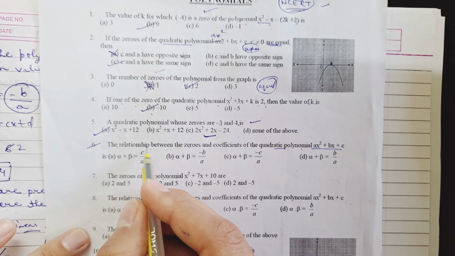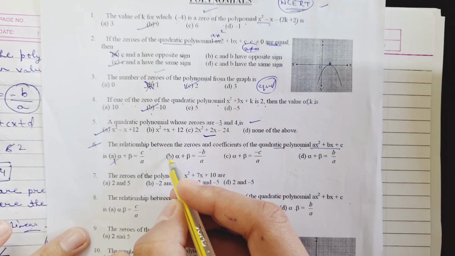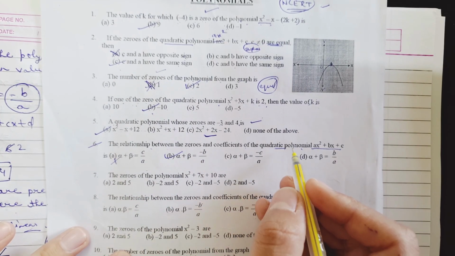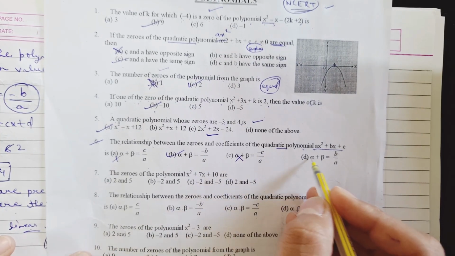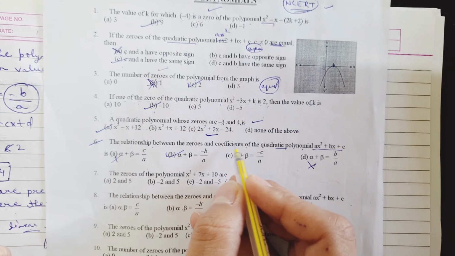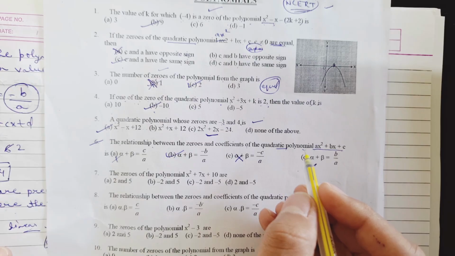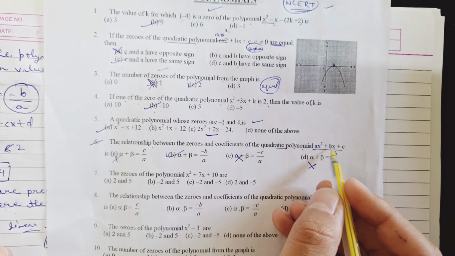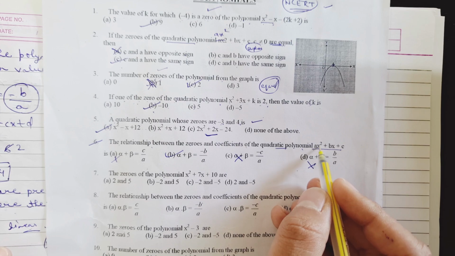Alpha plus beta is c by a? No, this is wrong. Alpha plus beta is minus b by a. Correct option. You can also check the other options. Alpha plus beta is minus c by a? No. Alpha plus beta is b by a? No. The sum of the zeros of the quadratic polynomial is minus b by a, where b is the coefficient of x and a is the coefficient of x square.